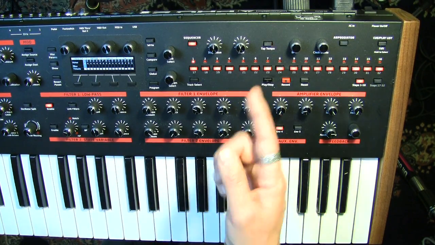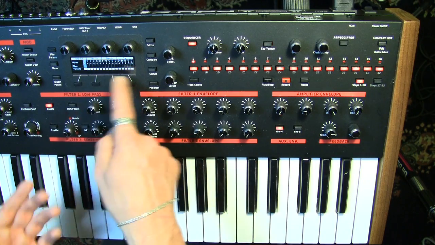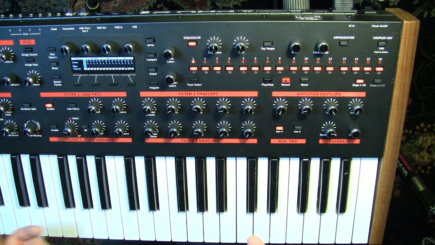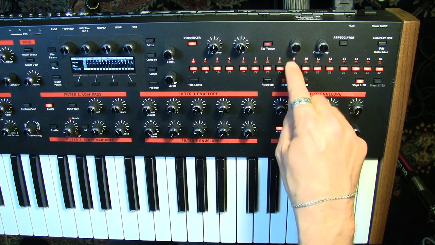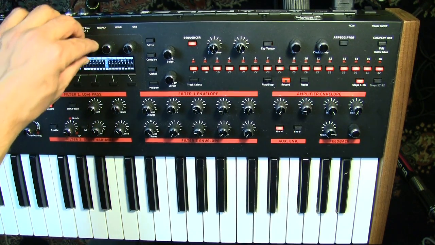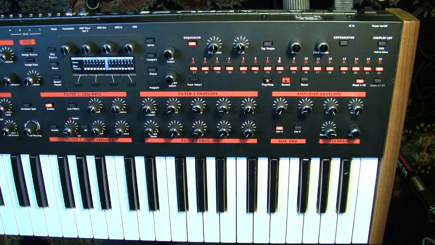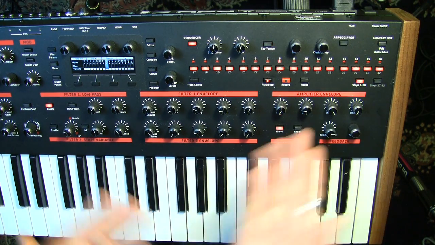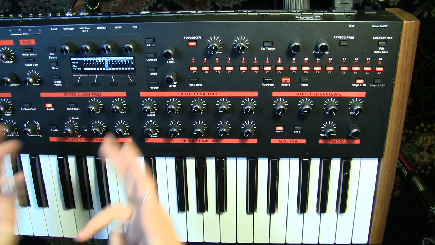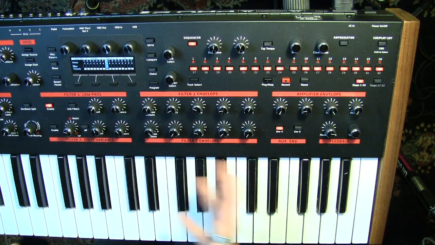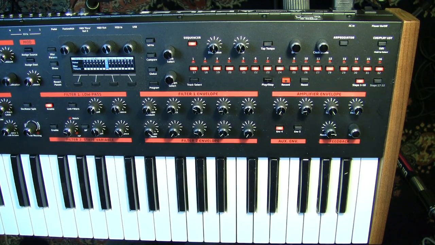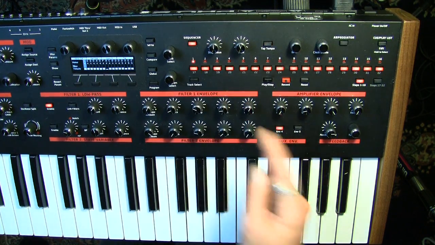So velocity, my playing actually set the velocity for each of these notes, but if you want to modify them, you can. So let's go to step 8 and we'll bring that velocity down. There, now let's listen. So did you hear how 8 was quieter? Yeah, right there. So you have the ability to set the velocity for any of these notes at any point you like. We also have the ability to set slew.